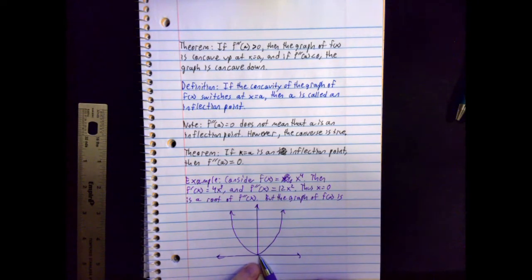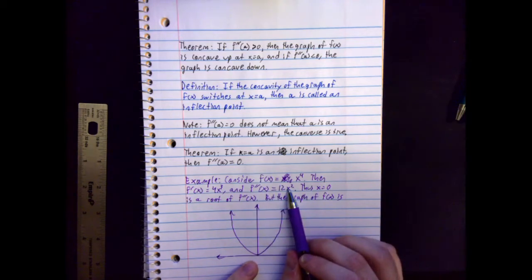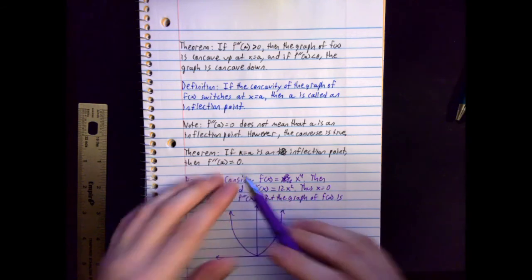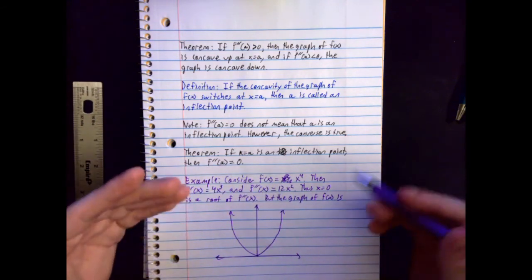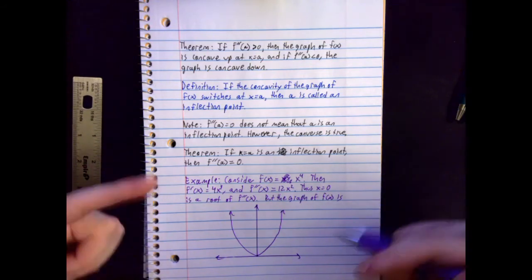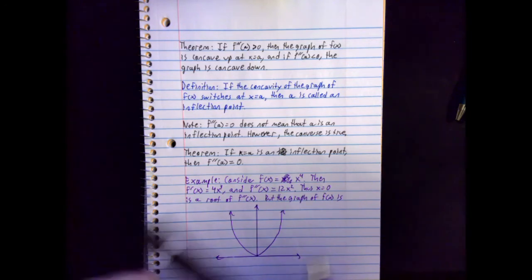Notice that at x equals 0, I don't have an inflection point. The concavity does not change at all at the point 0, even though the second derivative is 0 at that point. Okay, so just because your second derivative is 0 does not mean you're at an inflection point, but if you are at an inflection point, then your second derivative is 0. So you have to be careful about the implication there, just like we did with the critical points.